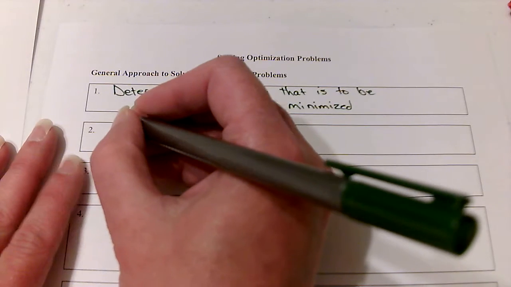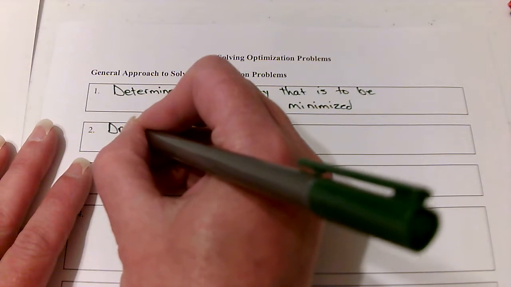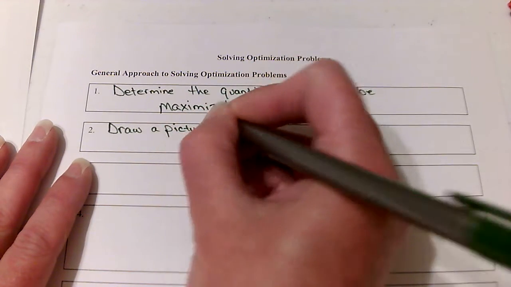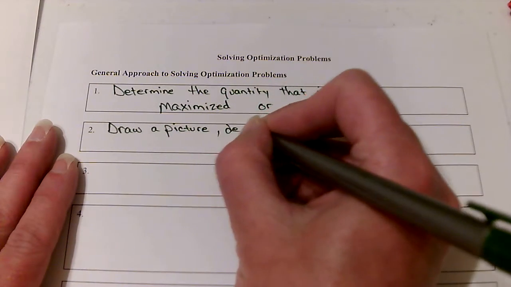The second step is going to be to draw a picture. Define variables.